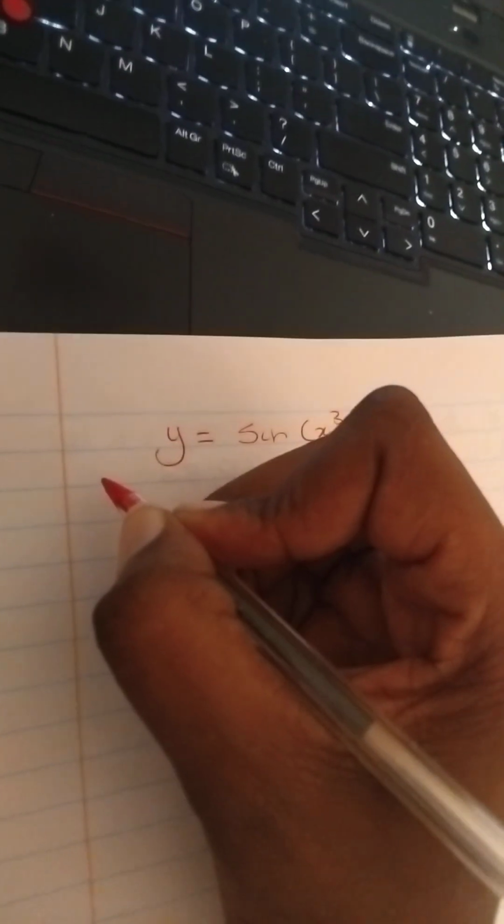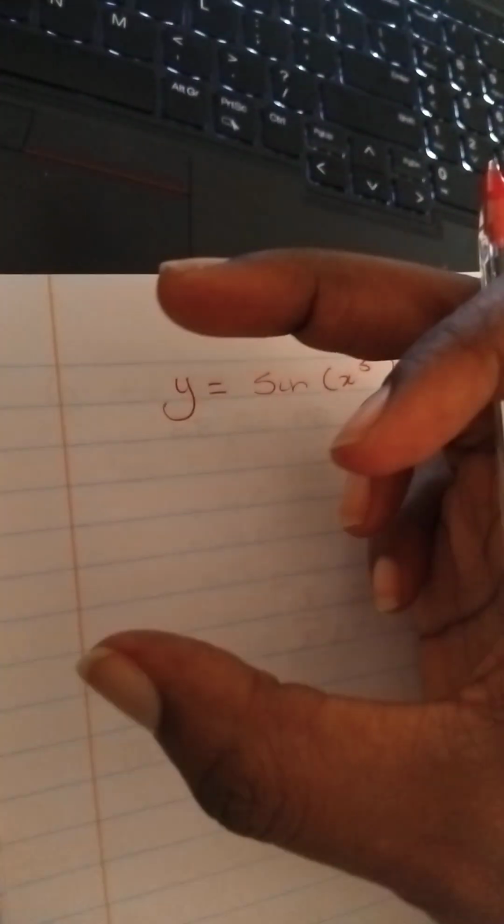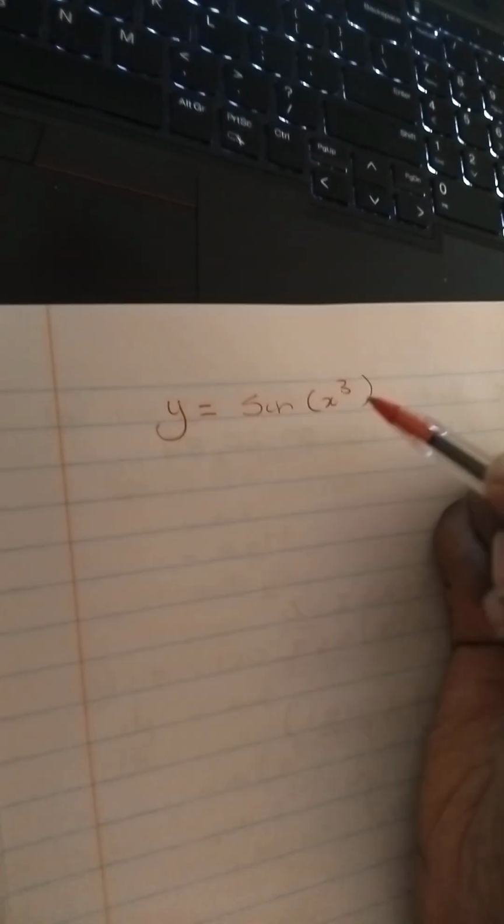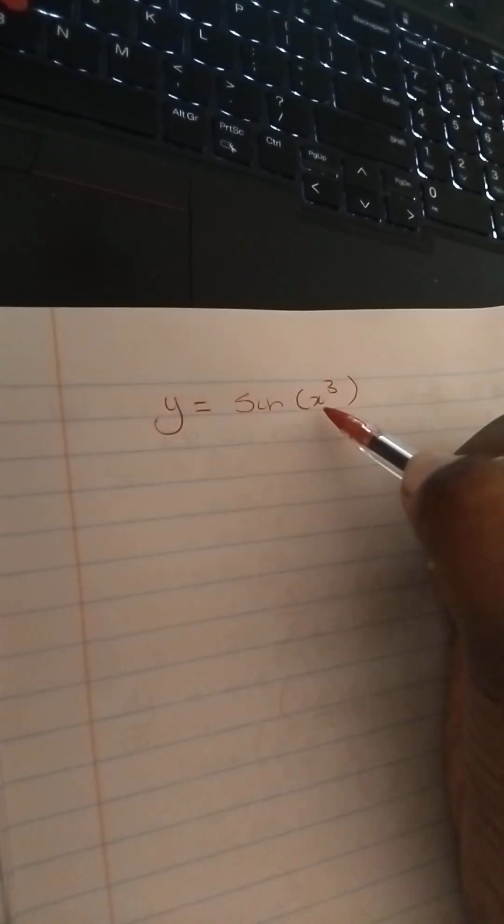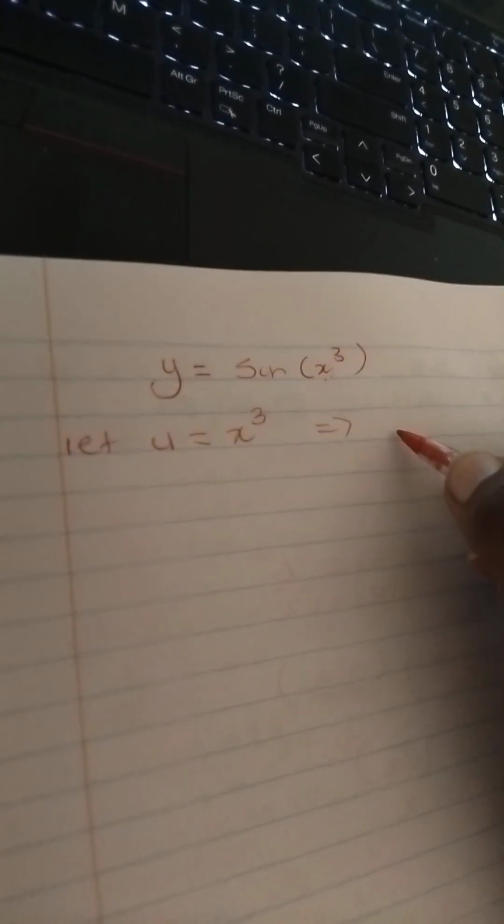So remember the steps that we had. We first identify the inner function and we let the inner function be u. So in this case our inner function is x cubed, and then this implies that our y is now equal to sine of u.